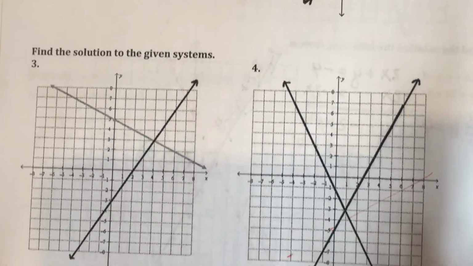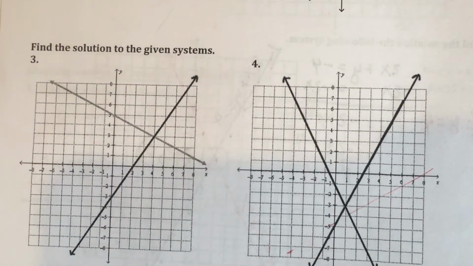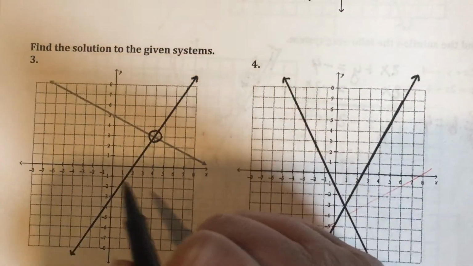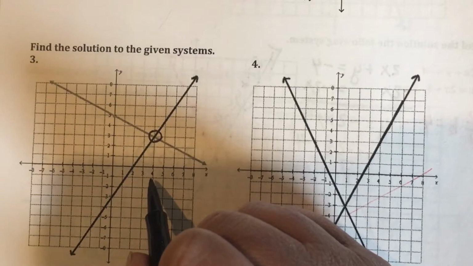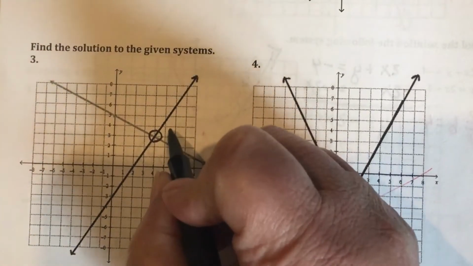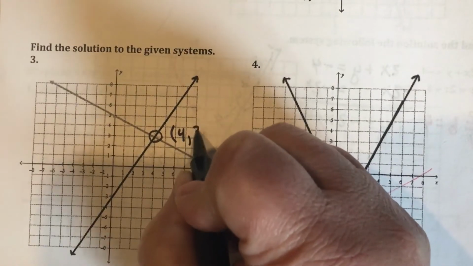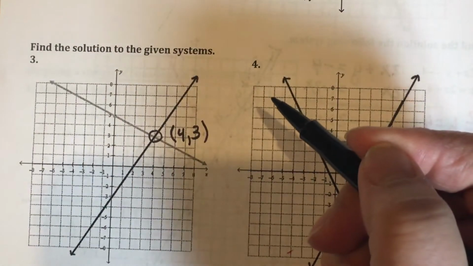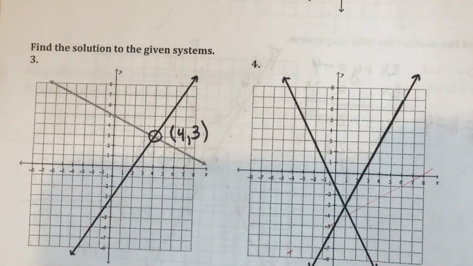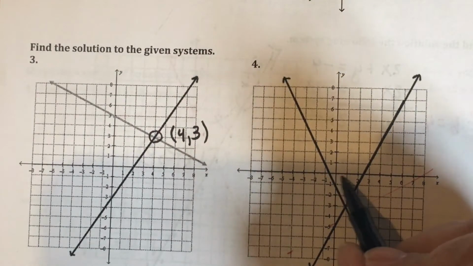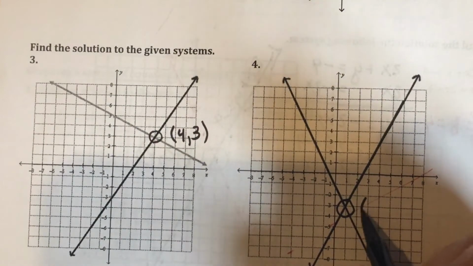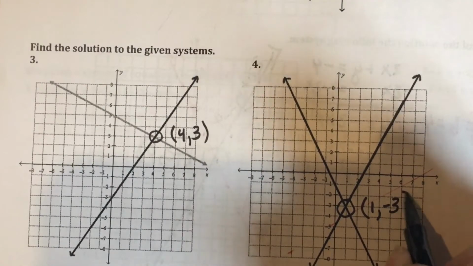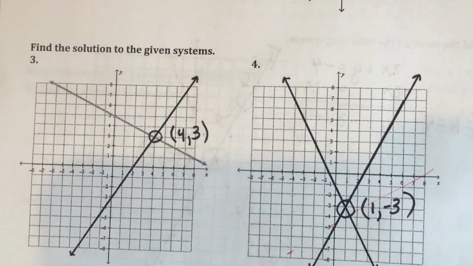Now, normally, I would say, oh yeah, we're going to find the solution, then we have to write the equations of the lines and blah, blah, blah. You know what? Let's do that. Here's the solution, just where they cross, which is at x equals 4, y equals 3. It's my solution. Now, if I want to write the equations of the lines, I'm not going to do that. For this one, it's 1 to the right and down 3. 1, negative 3. Those are just the solutions given those two problems.